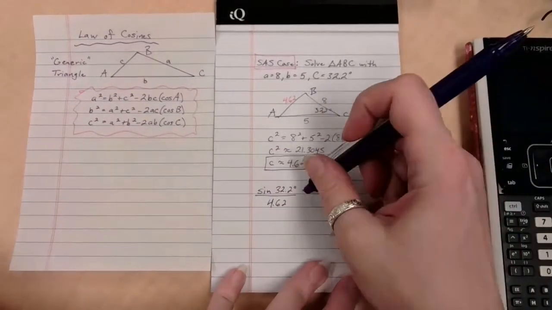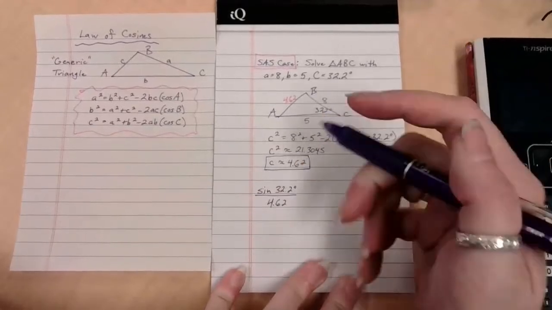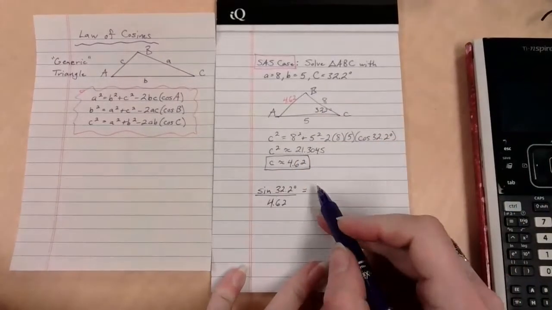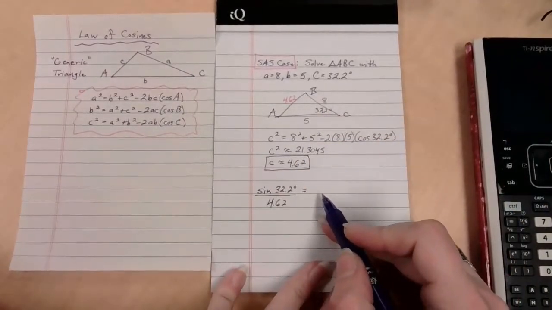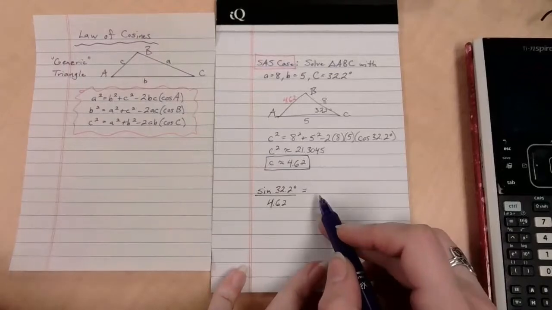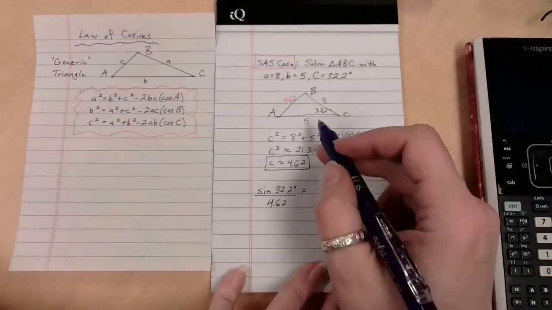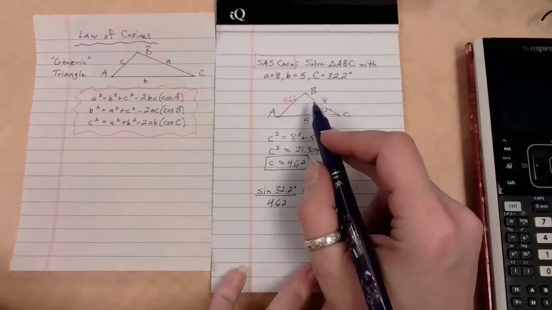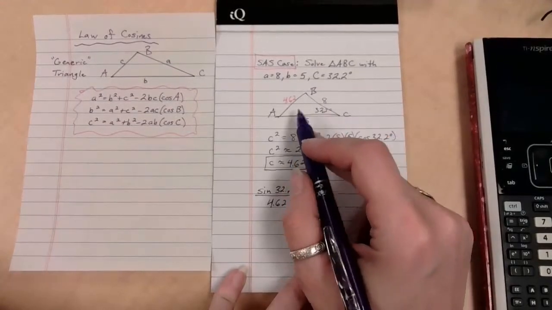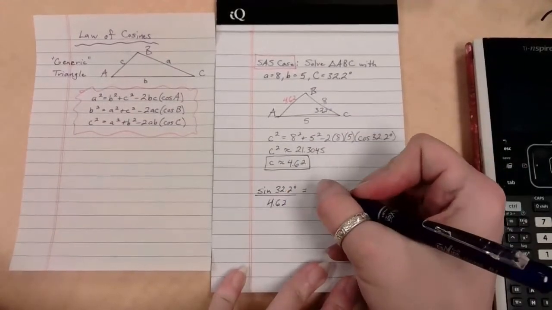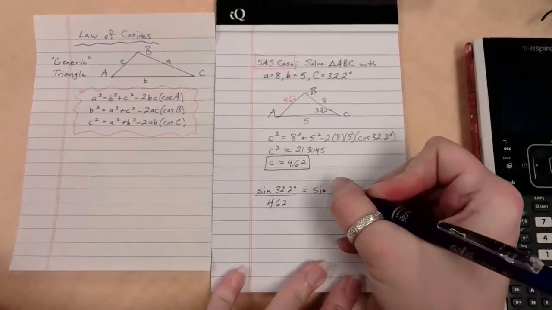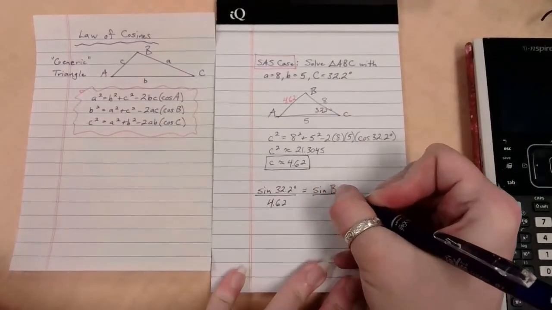Can I make a recommendation to you? Do you promise to listen to me? Here we go. When you have more than one angle to find, always try to find the smallest angle first. 5 is smaller than 8, so the angle across from 5 will be smaller than the angle across from 8. So I'm going to go with the sine of B over 5.